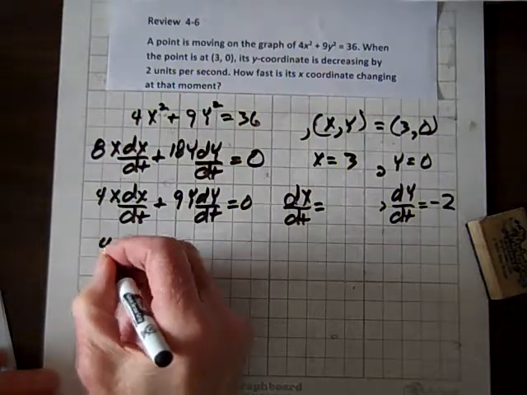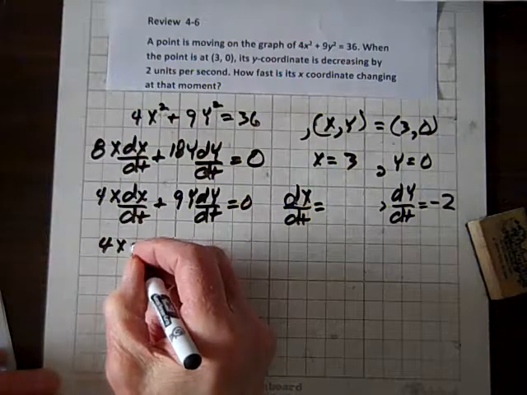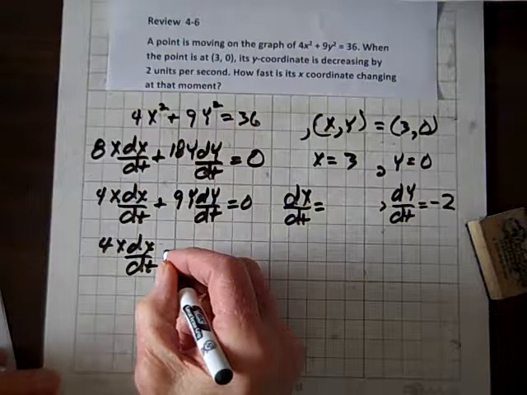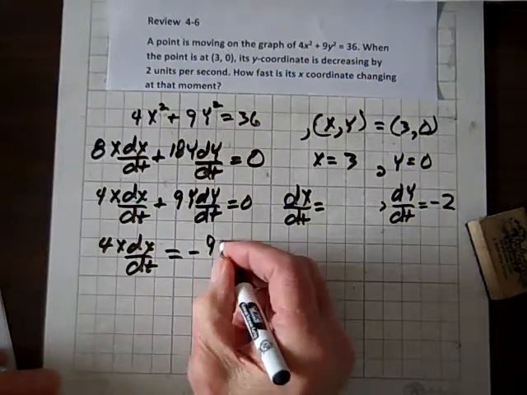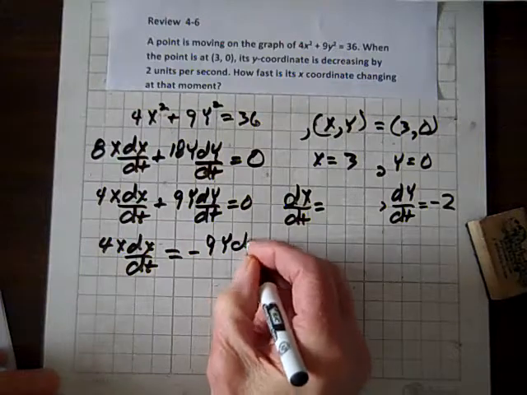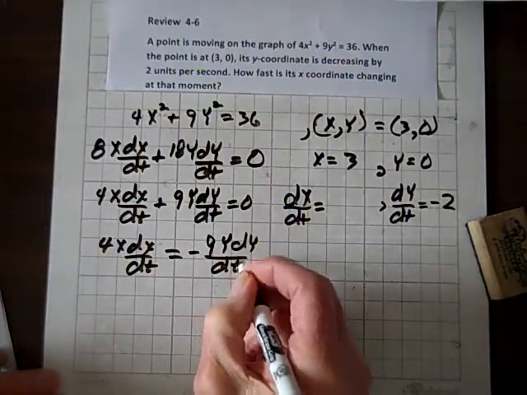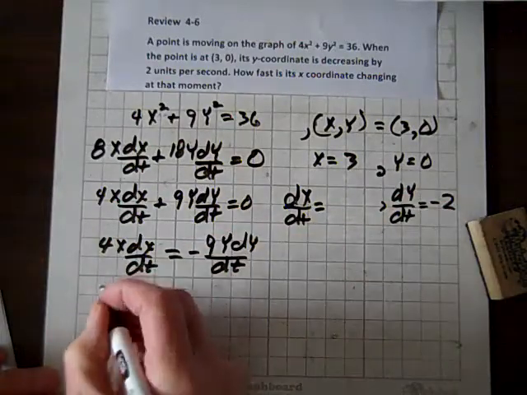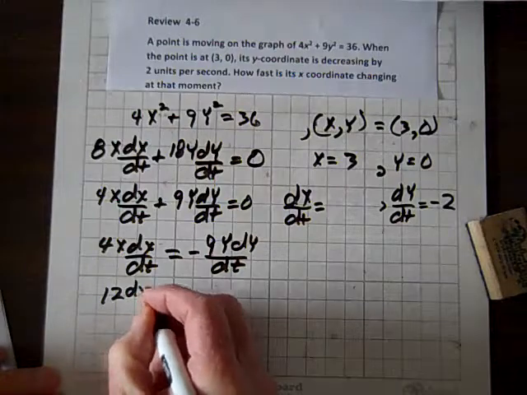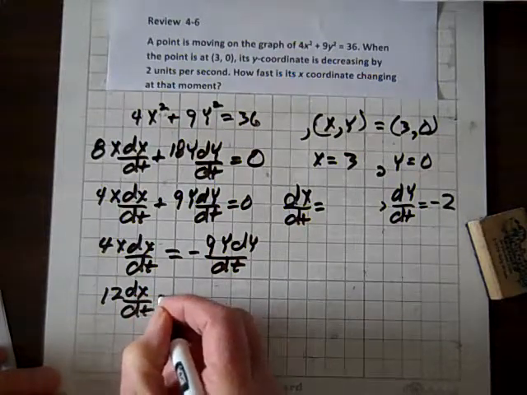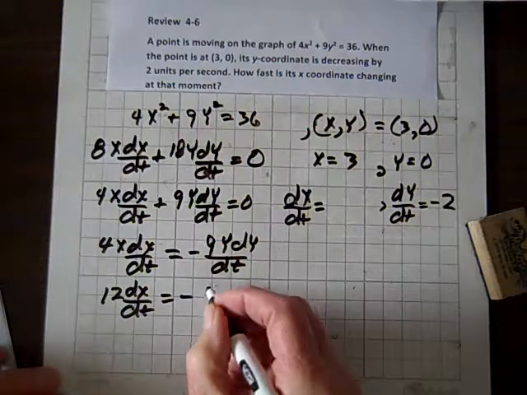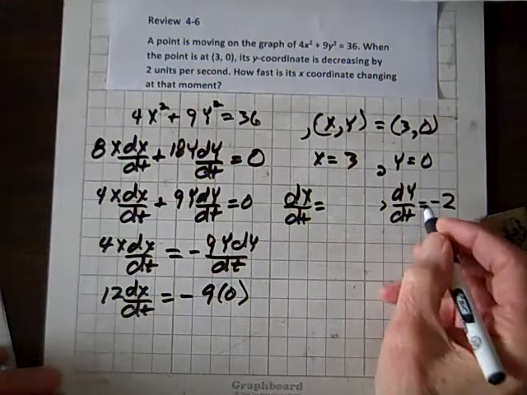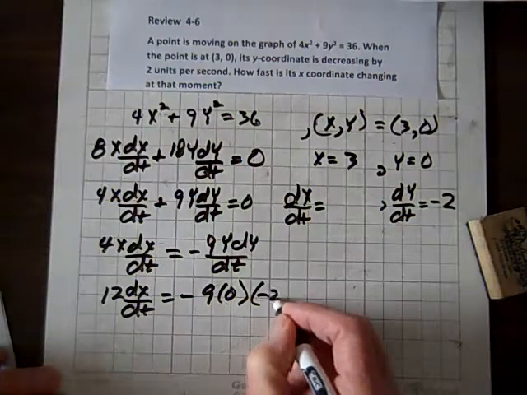So we get 4x dx/dt equals -9y dy/dt. Now substituting 3 in for x, I've got 3 times 4 is 12 dx/dt equals -9, and replacing y with 0 and dy/dt with -2.